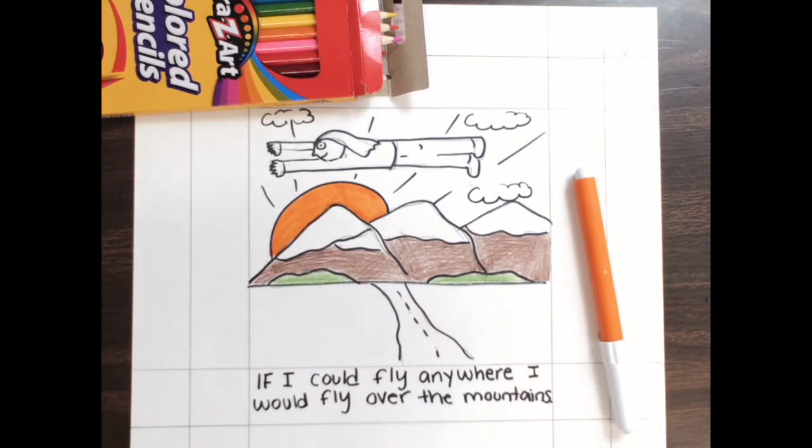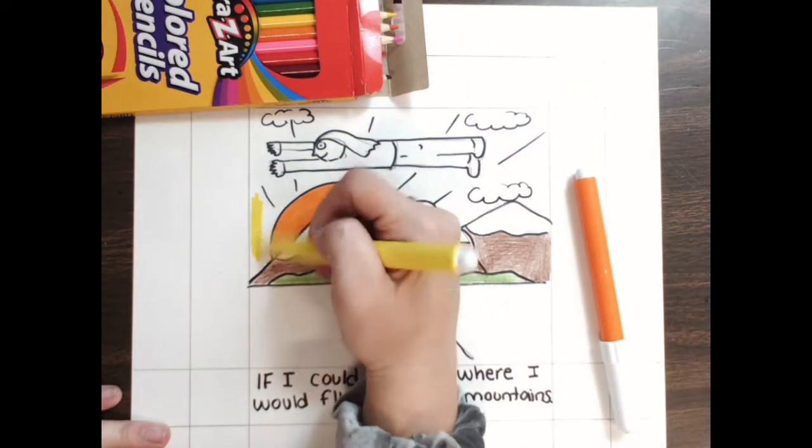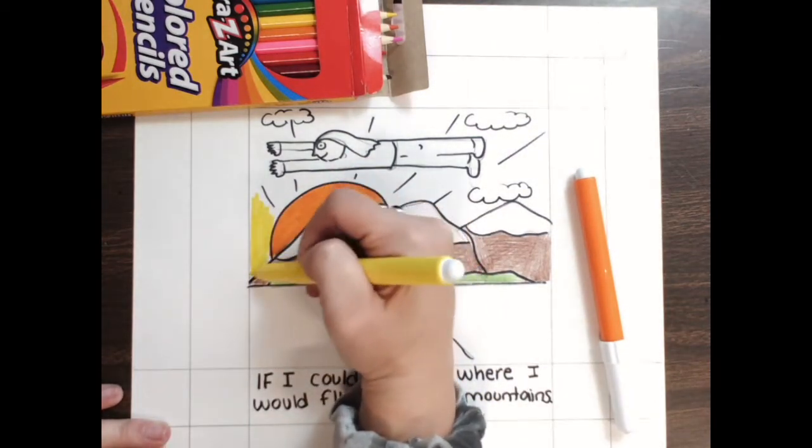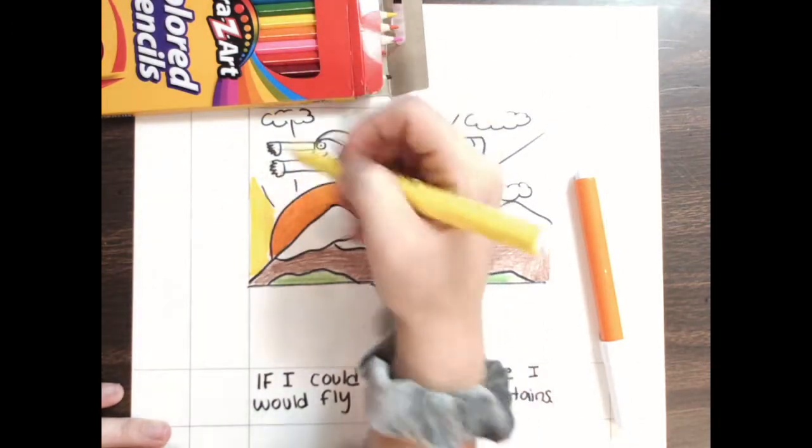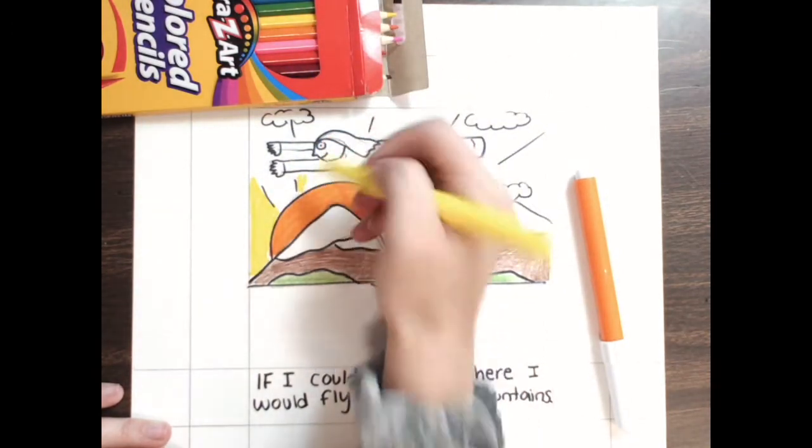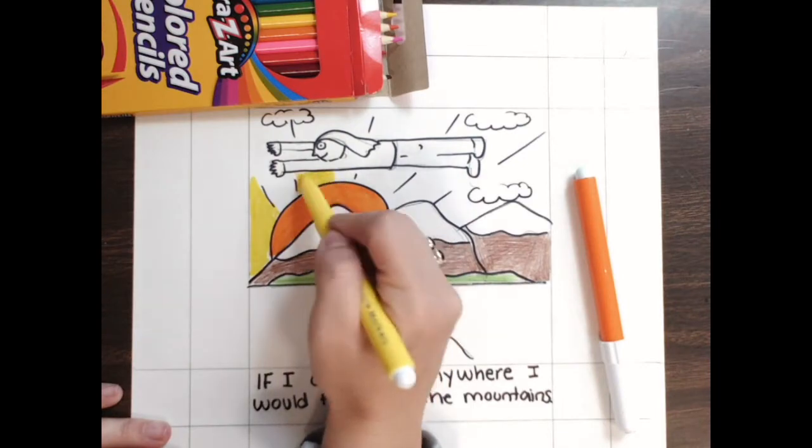I want you guys to continue coloring in your picture right now. So that's the first thing that we are going to do, and I'm going to make sure I'm using good craftsmanship and I'm coloring to the very best of my ability.